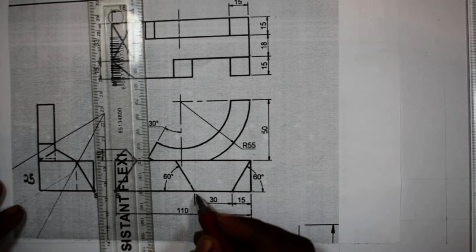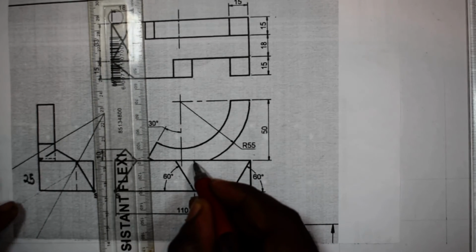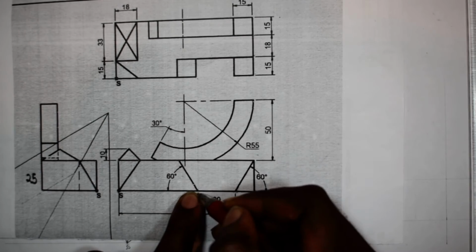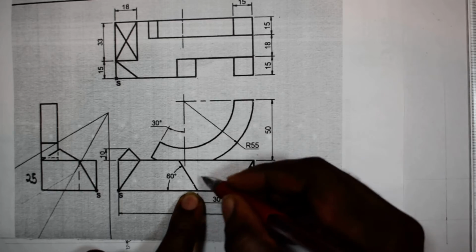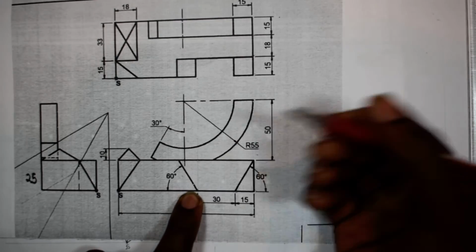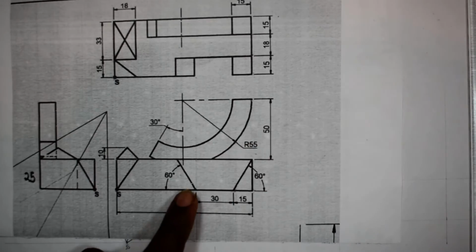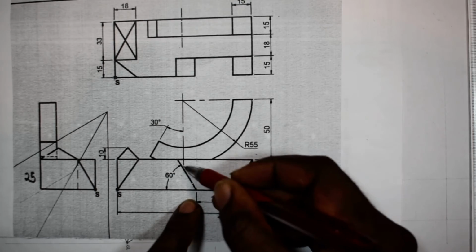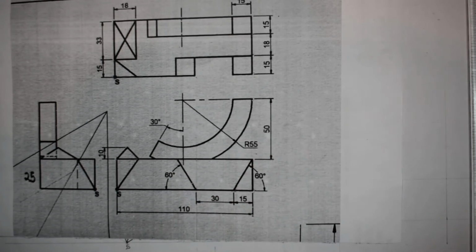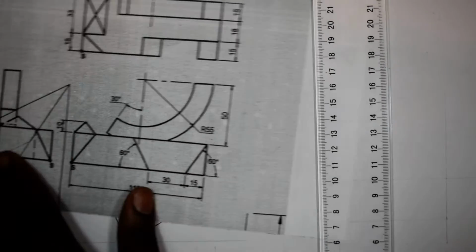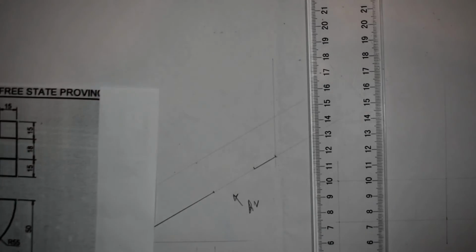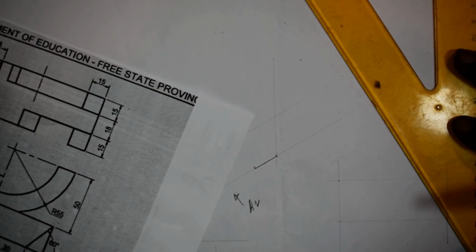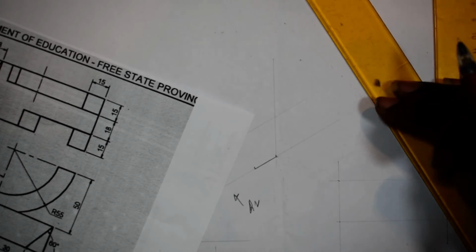Once, because we know from here till here is 25, isn't it? So from here till here is that angle, what? Angle 60. You understand? So if this is 60, this one can be 30. You get it? So you can simply do it like this.